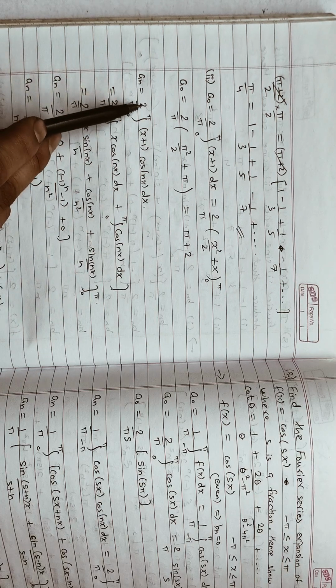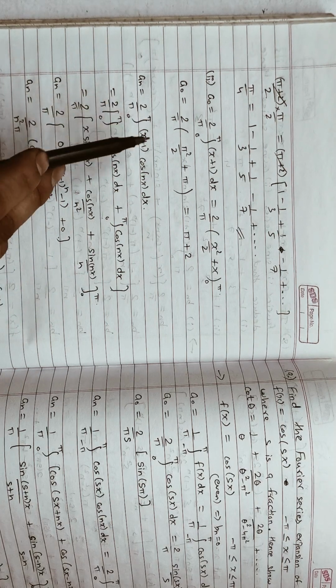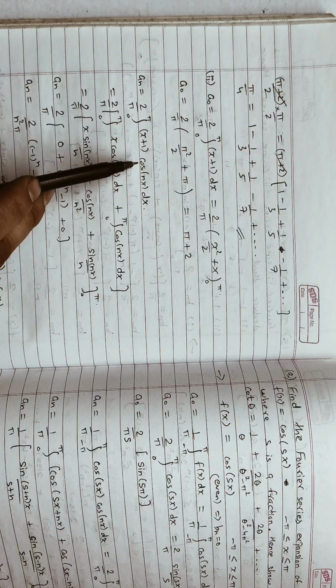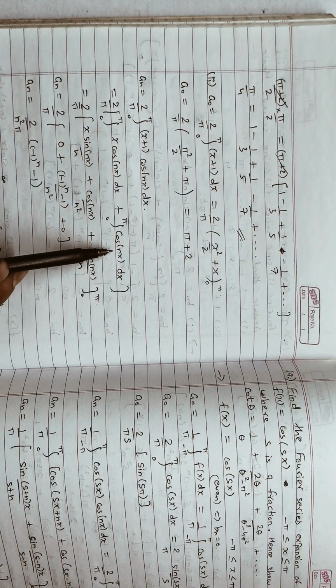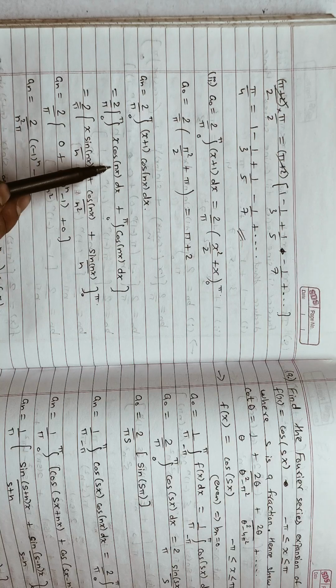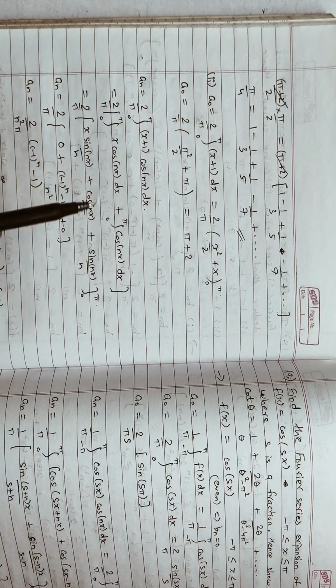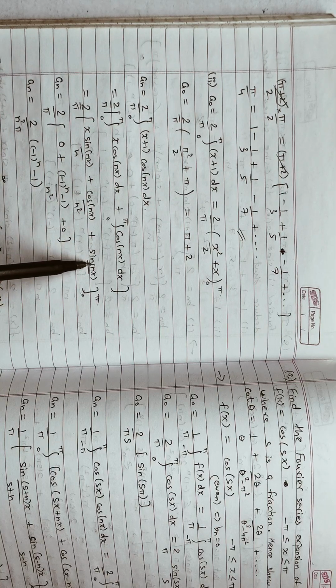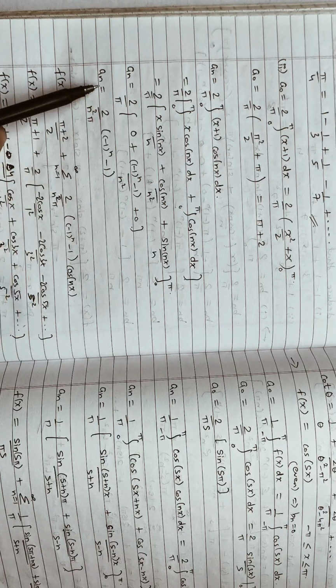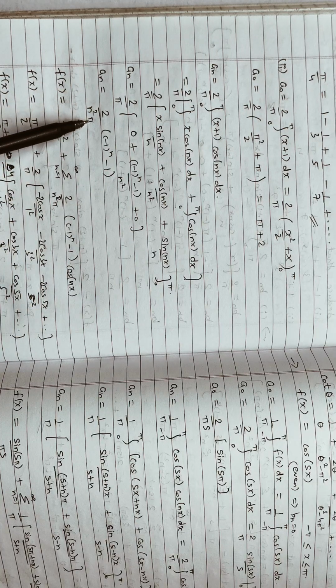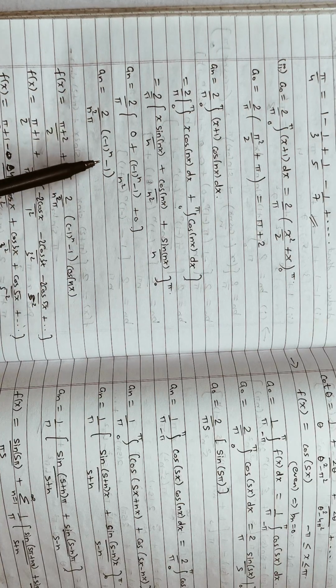and an is 2 upon pi, integral 0 to pi of x plus 1 cos nx dx. So splitting this integral will give me x cos nx and cos nx. Integration of this will give me this thing, and integration of cos will give me this thing. So again, after substituting and simplifying the values, I will get an equal to 2 upon n square pi, minus 1 to the power n minus 1.